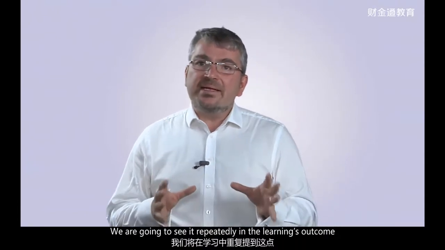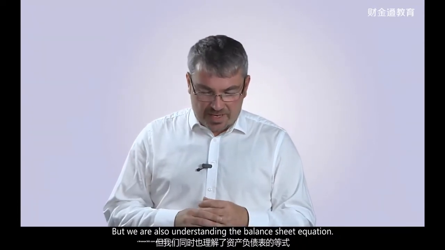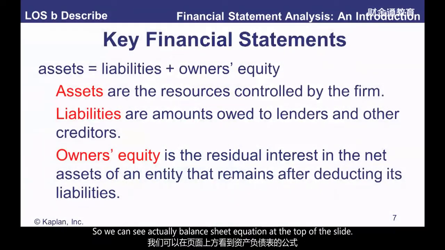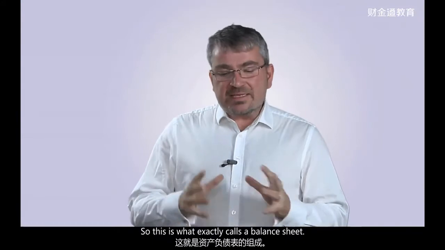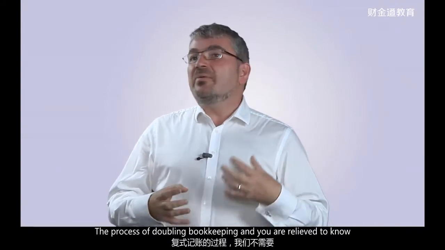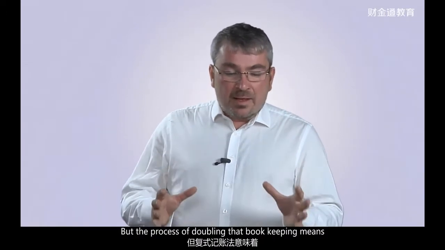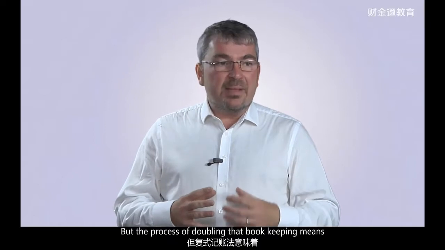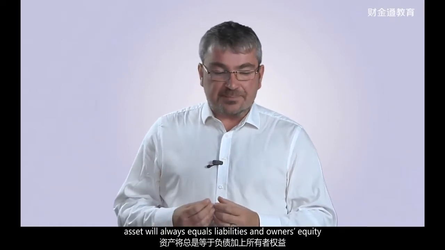We're going to see that repeated a little bit later in a learning outcome that asks us to understand the balance sheet equation. Okay, so we can see the balance sheet equation on the top of this slide, assets equals liabilities plus owner's equity. So this is why it's called a balance sheet. The process of double entry bookkeeping, and you'll be relieved to know we don't need to understand debits and credits for our exam, but the process of double entry bookkeeping means assets will always equal liabilities and owner's equity.